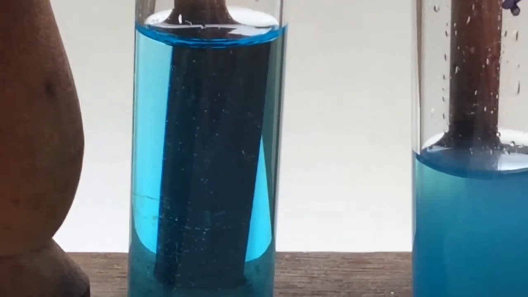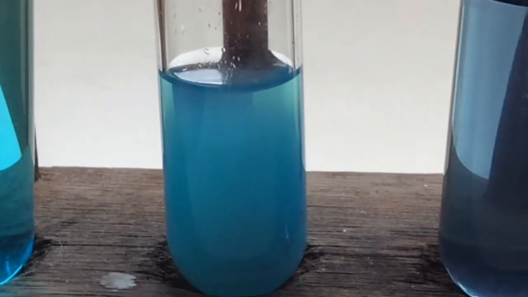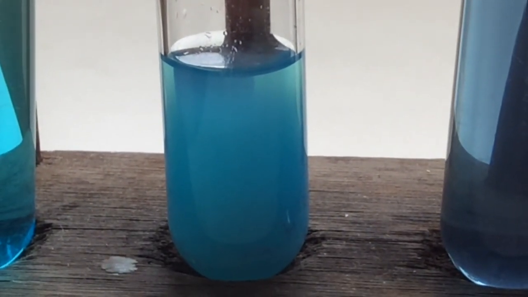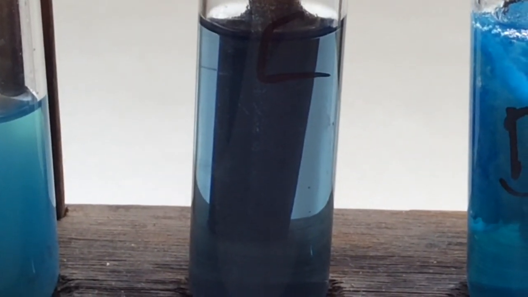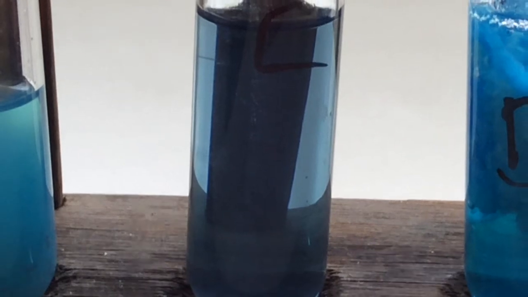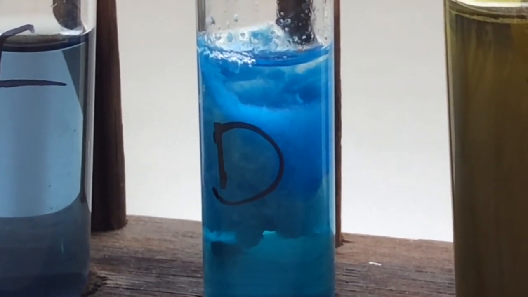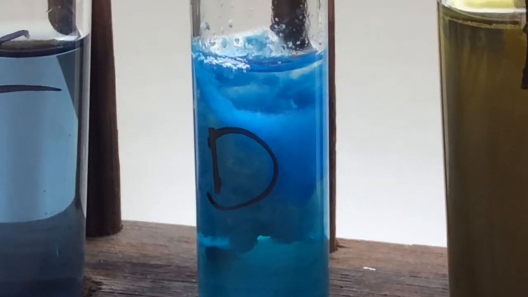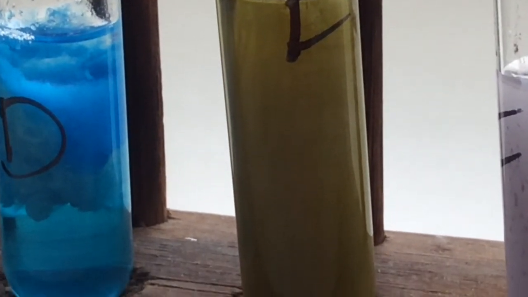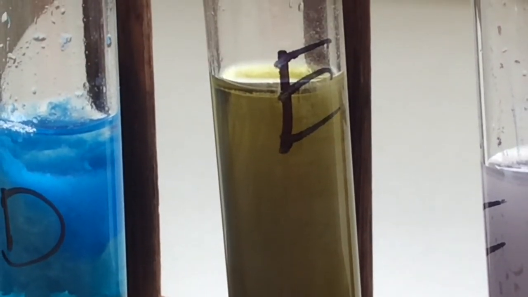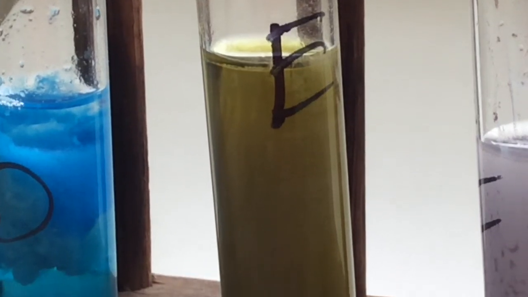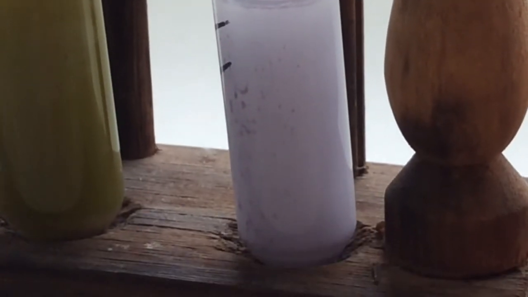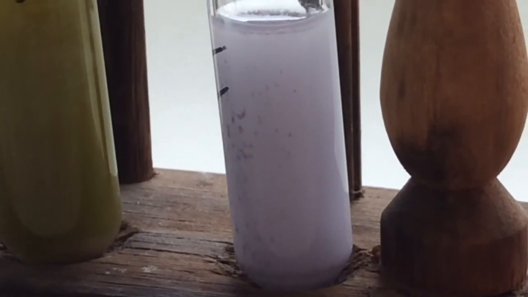Okay, A. B. C. D. E. That's not a dirty test tube.